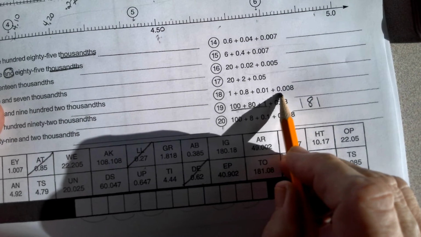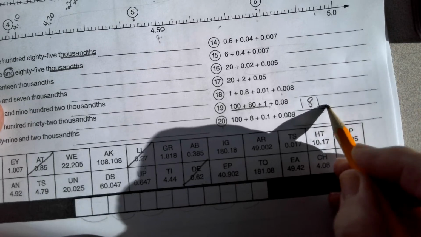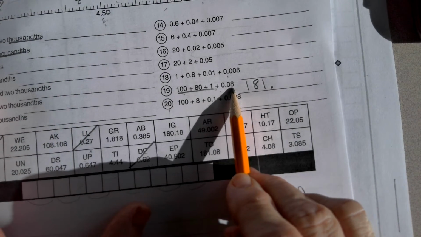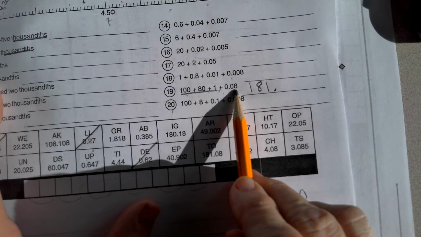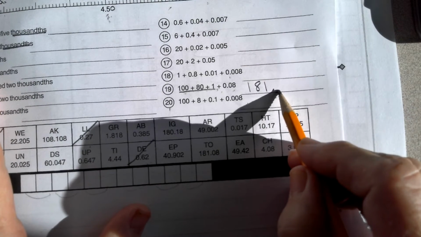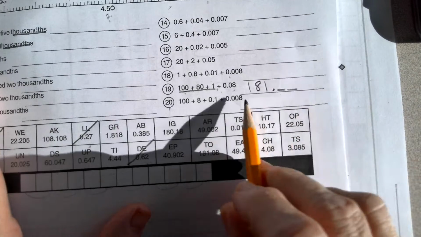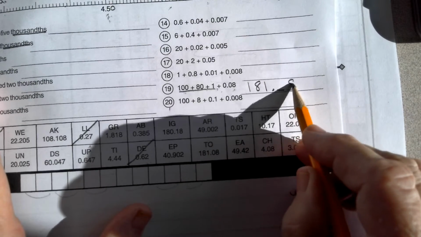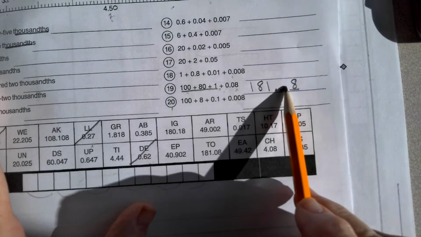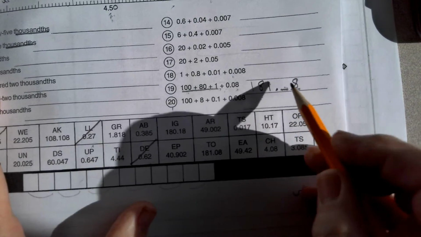And now here comes a decimal. And where is this 8 at? What place value? Hundredths. So it's going to go over 1, 2, and I'm going to put that 8 right here. Because I didn't have anything in the tenths, guess what I'm going to put right here? 0.